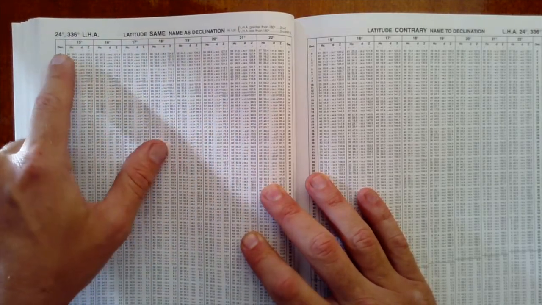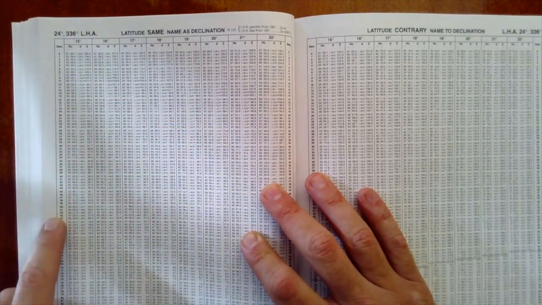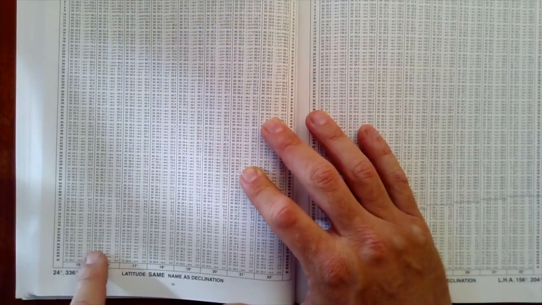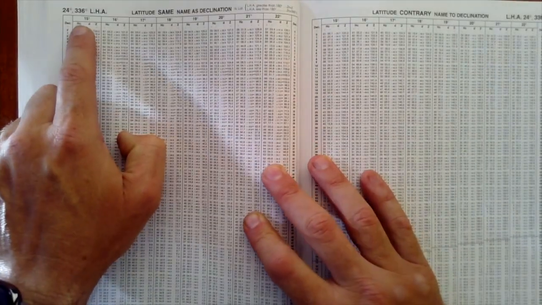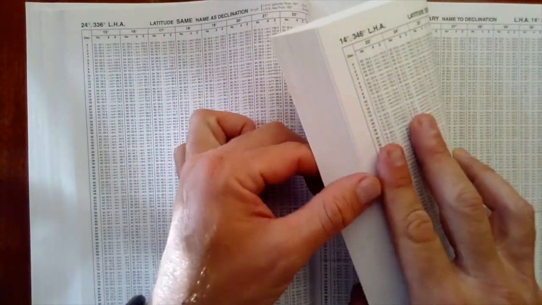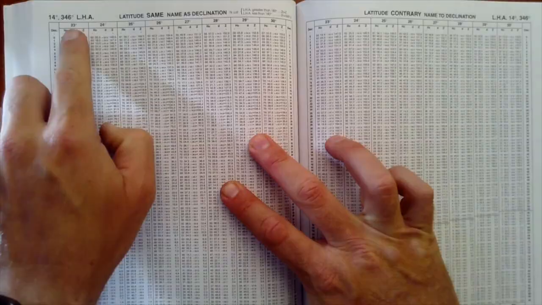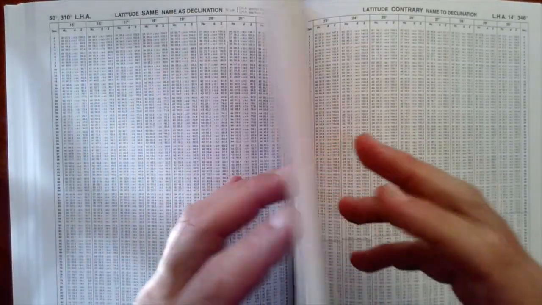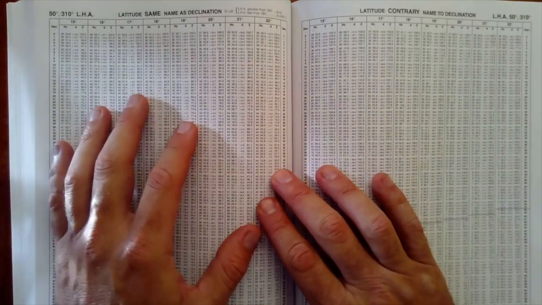There's also declination along the left side in whole numbers, and then latitude along the top and the bottom in whole numbers as well. Of note, this is the volume from 15 to 30. So the second half of the book, way back here, is going to have the second half of the latitudes. So if you get confused as to finding a latitude that you think should be there but is not, look in the other part of the book.